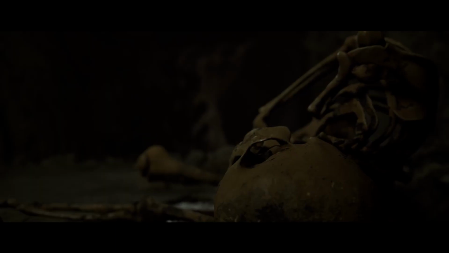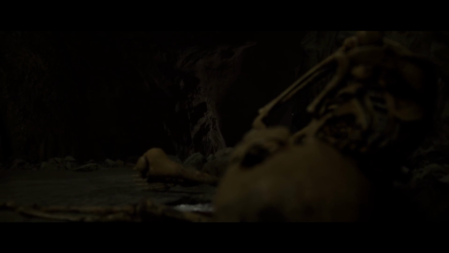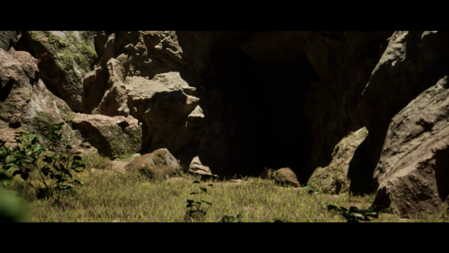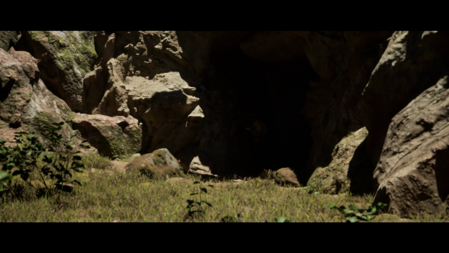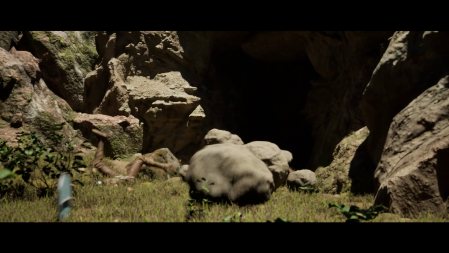This is one of my favourites, so it's focused on the skeleton, and then she runs past and the camera shakes more and more as, in theory, this giant snake approaches.